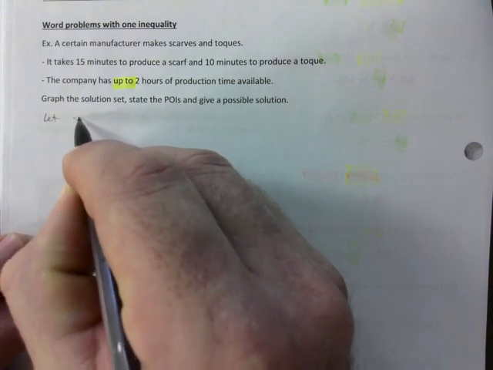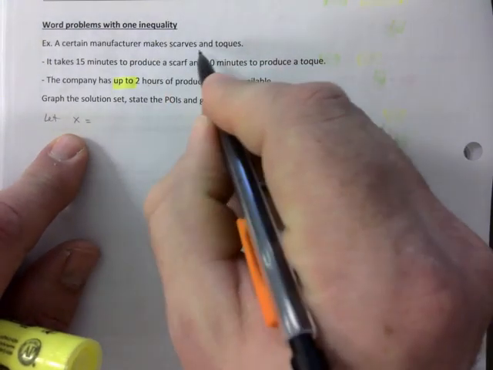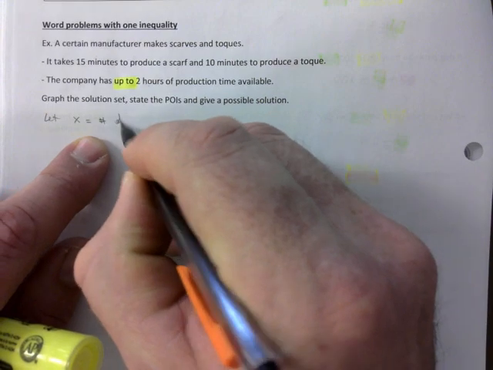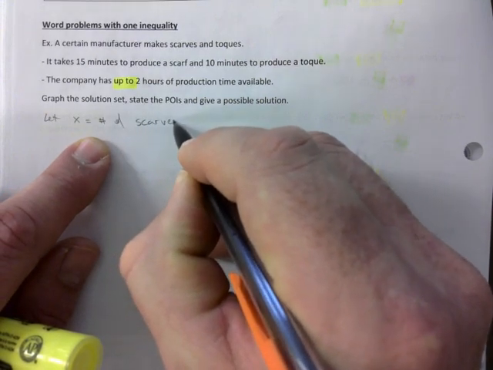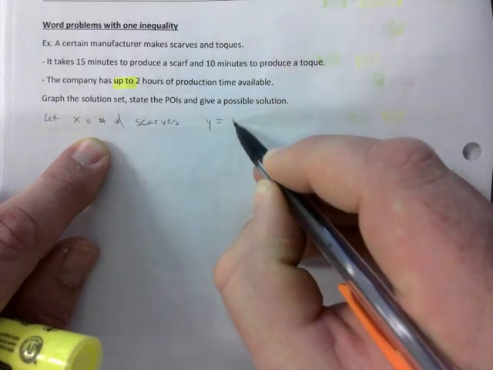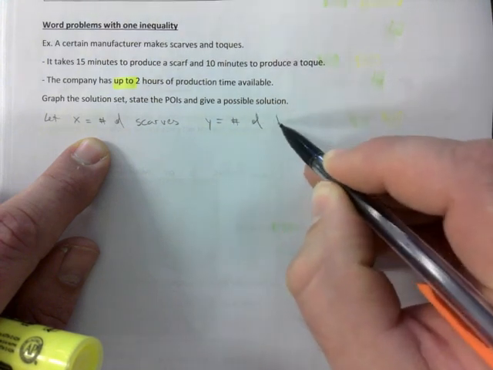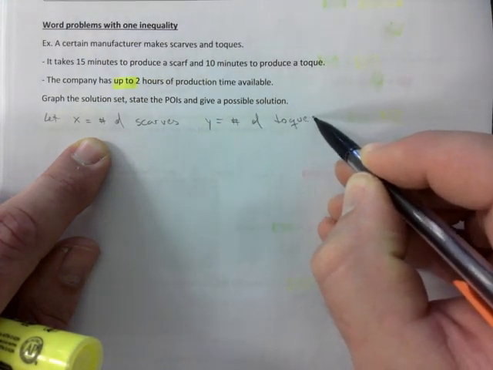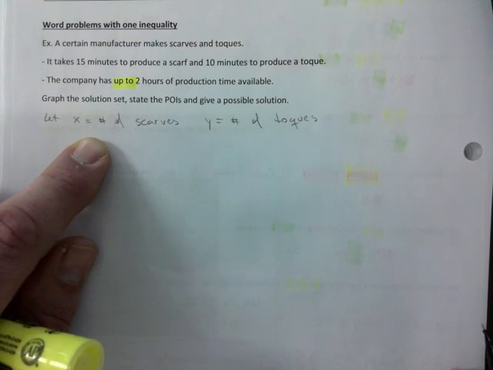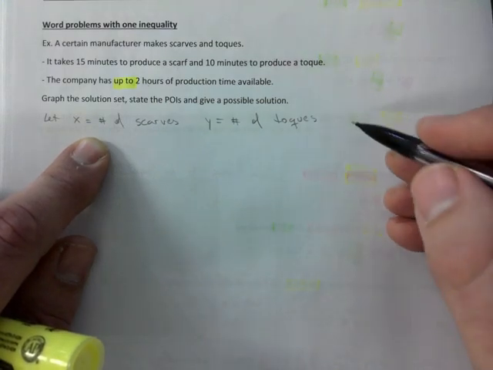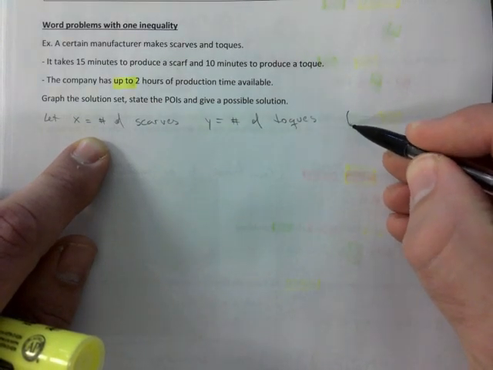Let X represent the number of scarves, and Y will be the number of toques. I will just make a note right away. What kind of data is this, discrete or continuous?